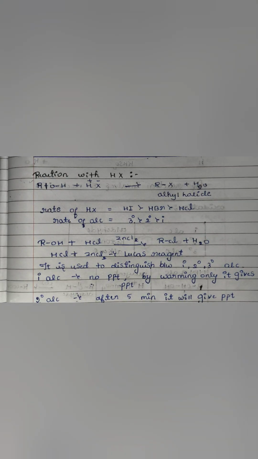In this reaction the bond breaks between R and oxygen, and R is combined with X and forms alkyl halide. Rate of hydrogen halide: HI is greater than HBr is greater than HCl. Rate of alcohol: tertiary is greater than secondary is greater than primary.